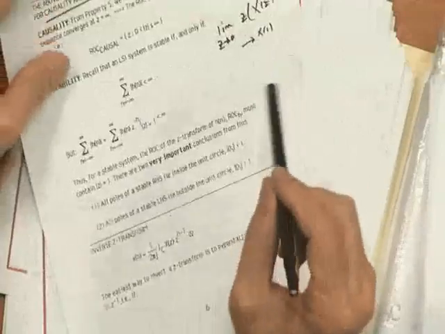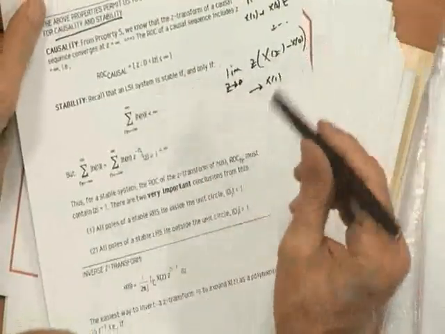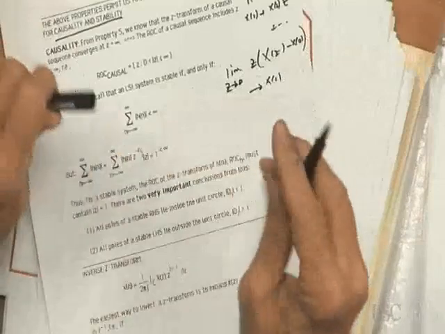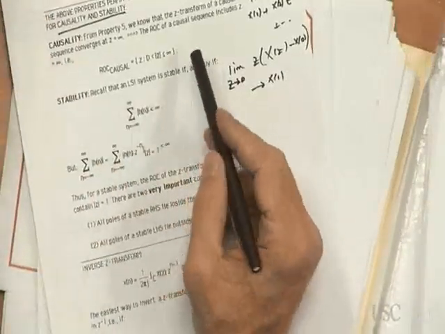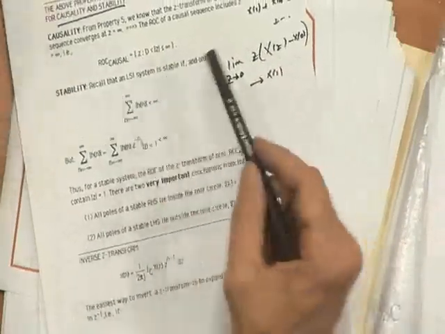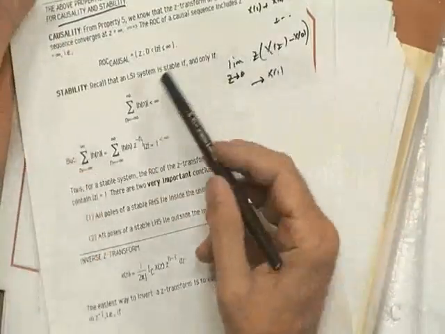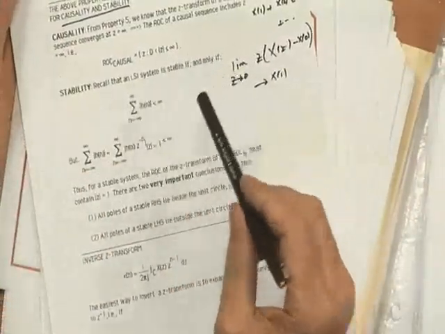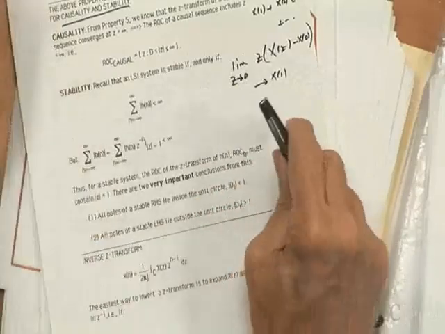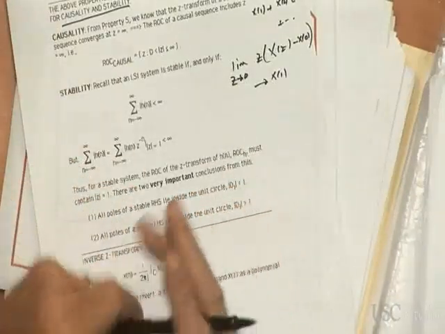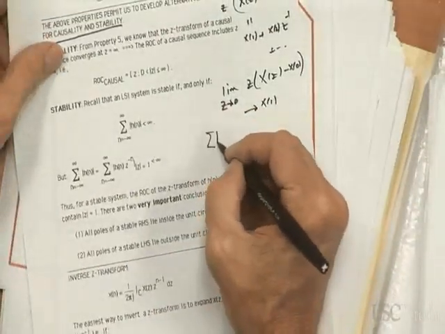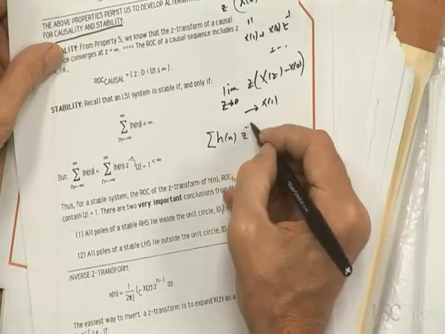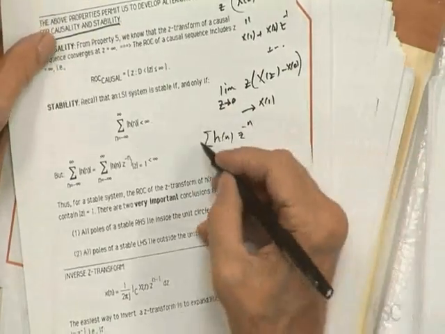But here's another way. This is very interesting. This is stability. Now we know that if we have a linear shift-invariant system, to test for stability, we look at the impulse response, and if the impulse response is absolutely summable, then the system is stable. Well, here's a little trick. What is the summation of h of n, z to the minus n? What is that?